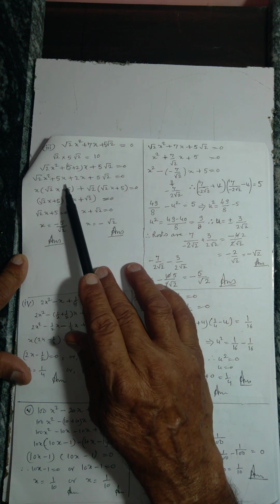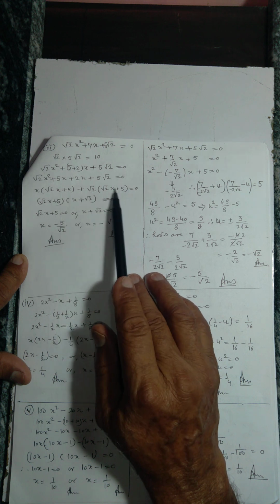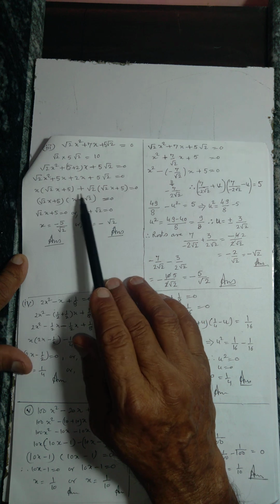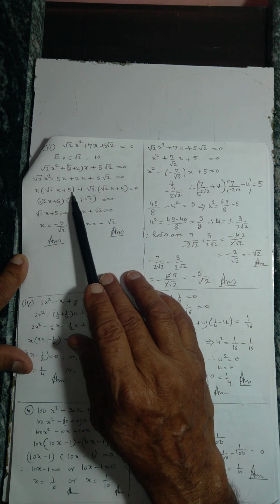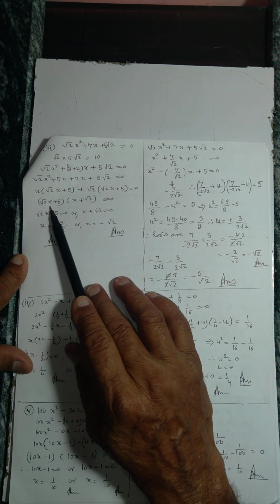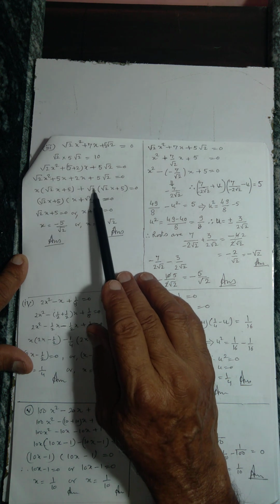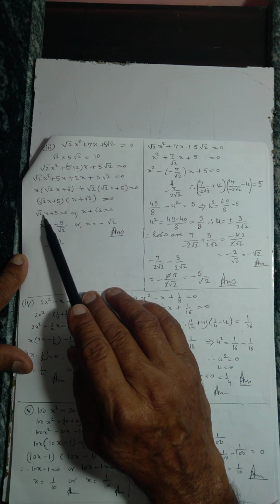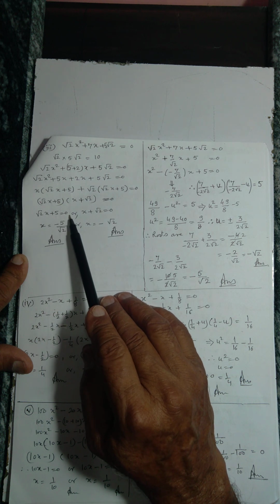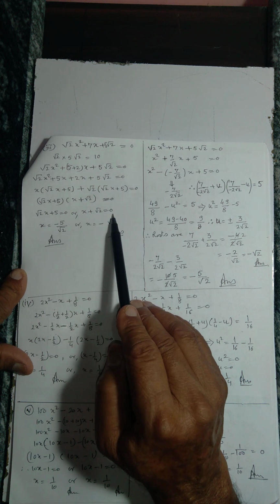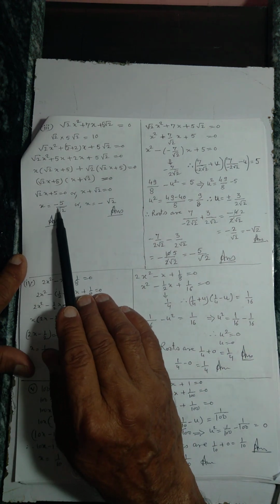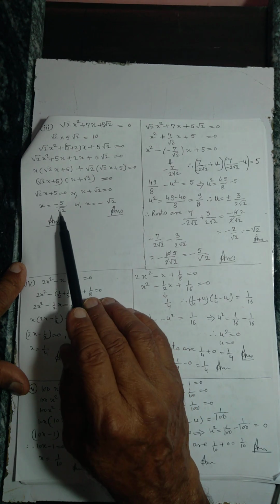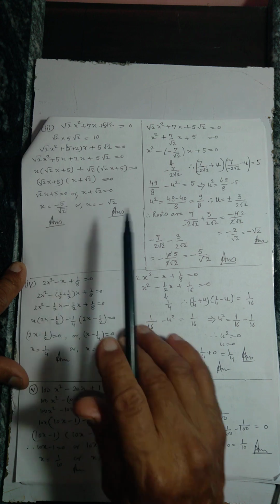Now you see the root 2 x plus 5, root 2 x plus 5. If you are not getting the same factor in both the places, it means somewhere something is wrong. So root 2 x plus 5 will be taken out, and we are left with x plus root 2. So we have root 2 x plus 5 equal to 0 or x plus root 2 equal to 0. You solve it, x will be equal to minus 5 by root 2 or x is equal to minus root 2. These are the two answers of the third part.